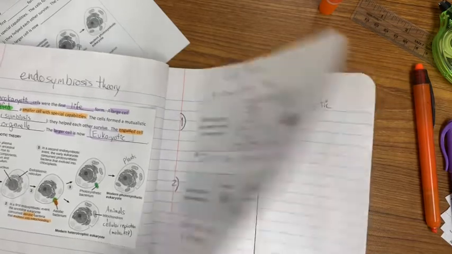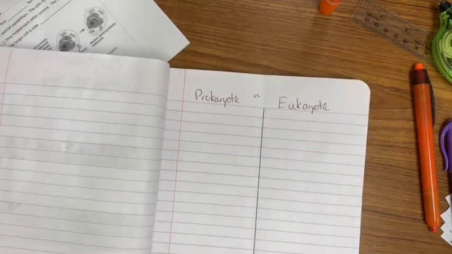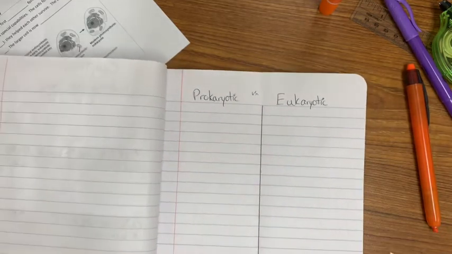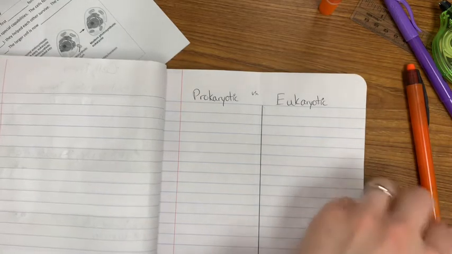All right. The next page of the notes, prokaryotic versus eukaryotic. All right, this is a compare and contrast. We're doing a T-chart. So first we're going to look at pictures.